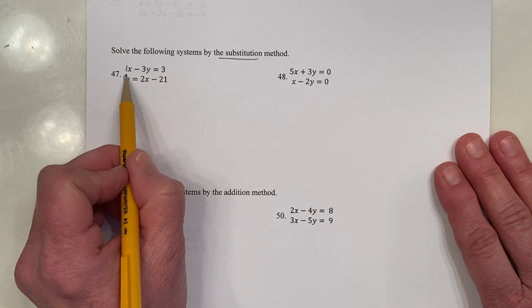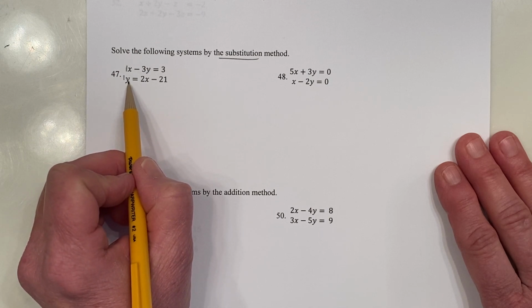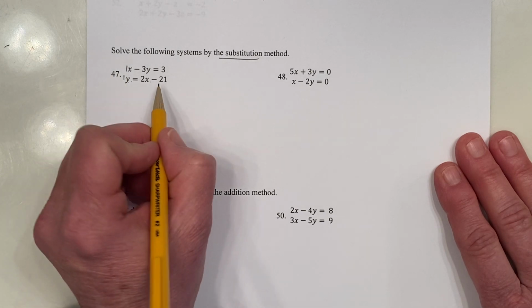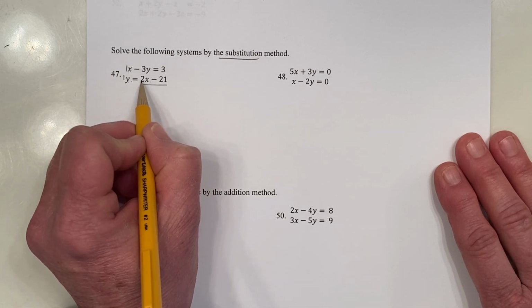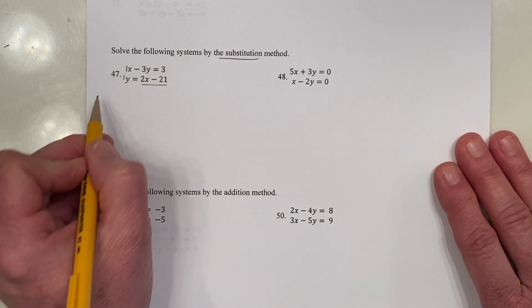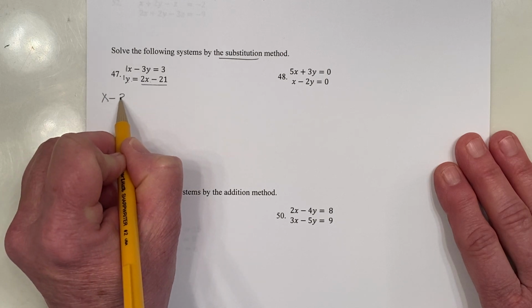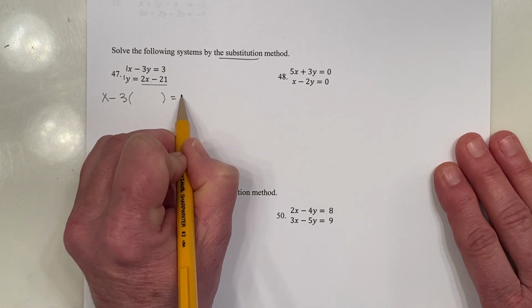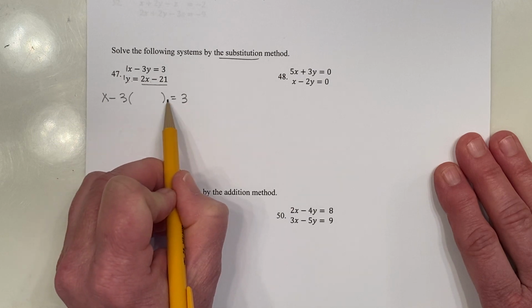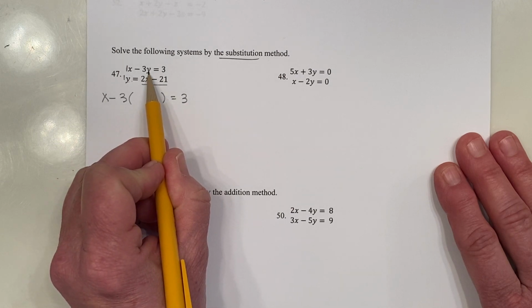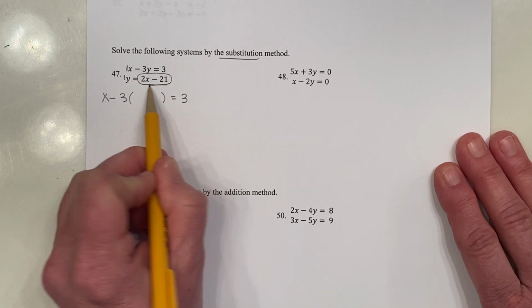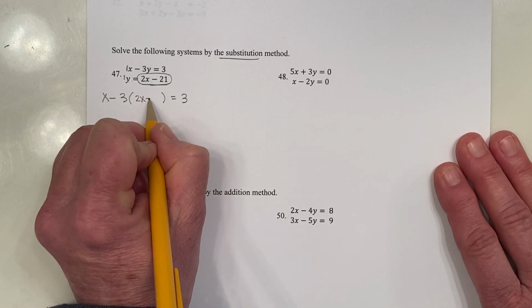Well, I'm noticing that in my bottom equation, y is already isolated, 1y is isolated. So I'm going to actually sub in the second equation to the first equation wherever I see y. So I'm going to rewrite the first equation, but right here where I have the parentheses, that's going to represent what y is, and y is actually equivalent to 2x minus 21.